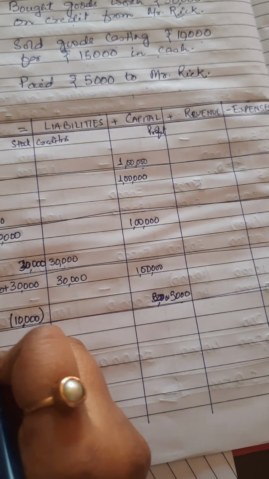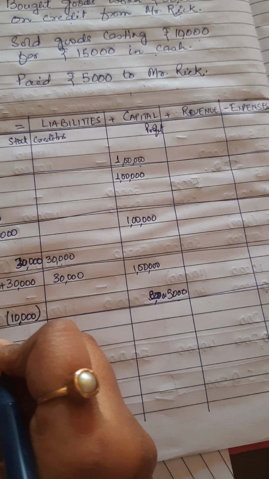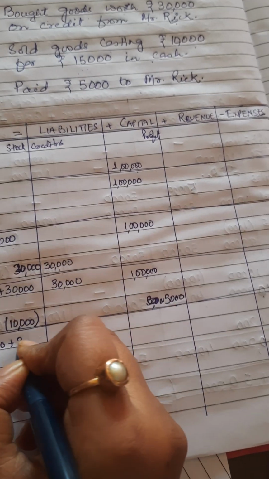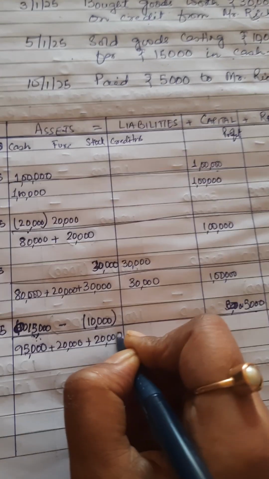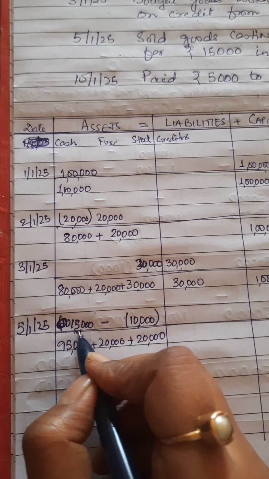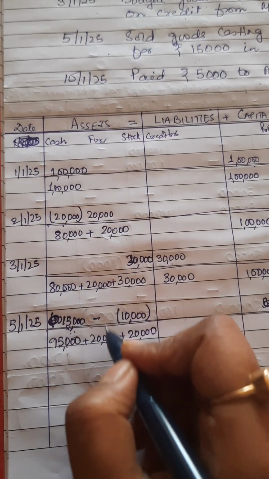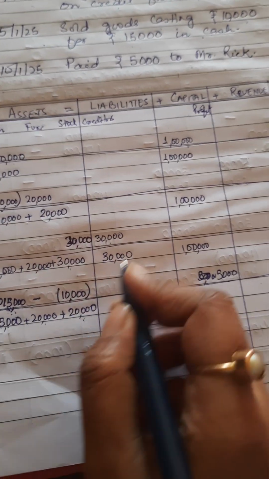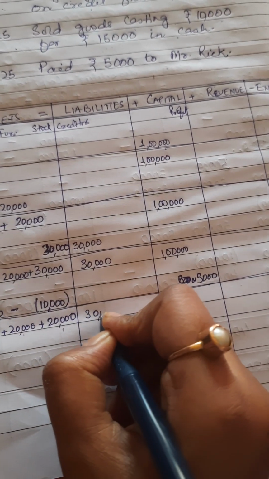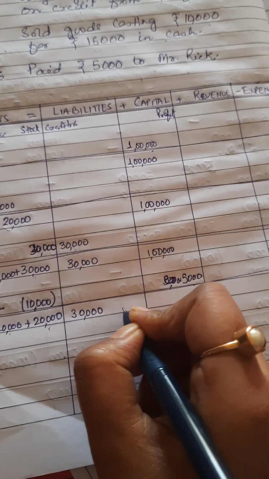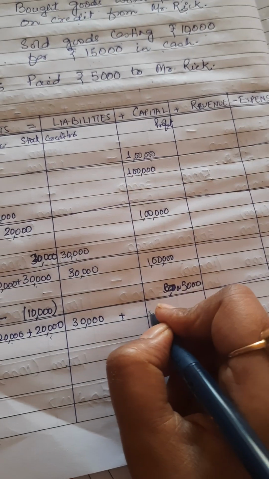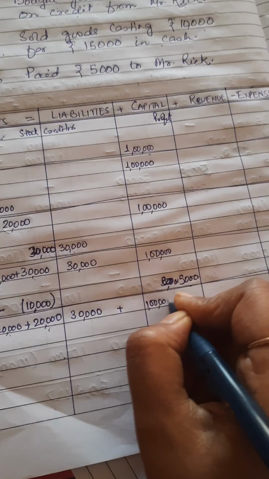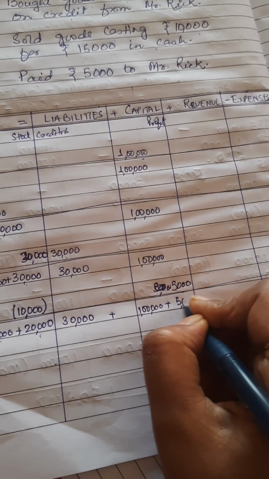We have in the business furniture 20,000. And we have in the business stock 20,000 because 10,000 just now we sold. So we have 80,000 plus 15,000, 95,000, 20,000 and 20,000. This side I have liabilities 30,000 creditors plus I have capital 1 lakh plus I have 5,000 profit.